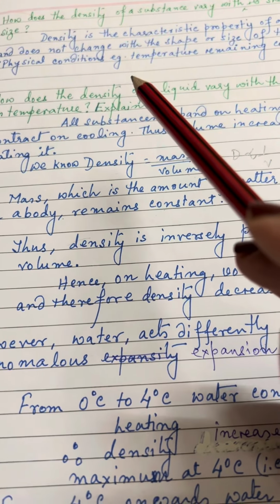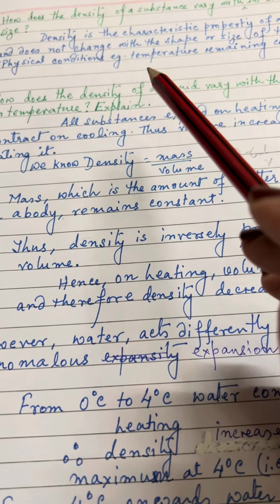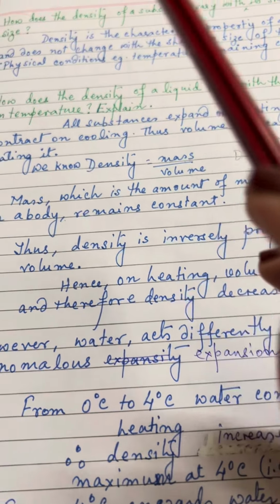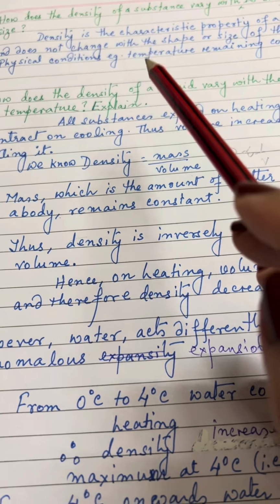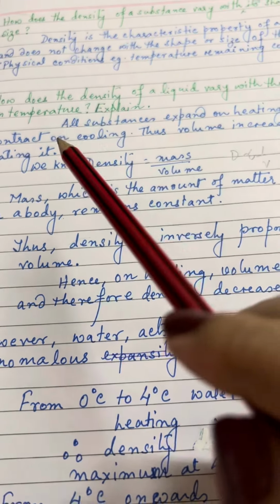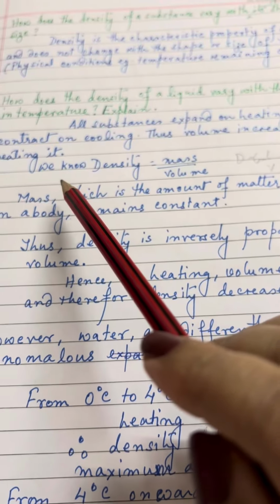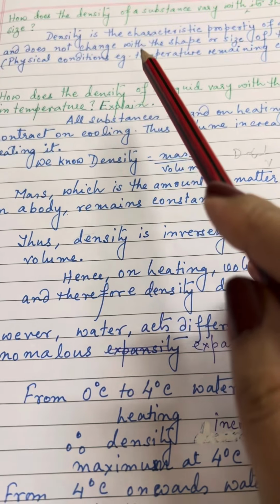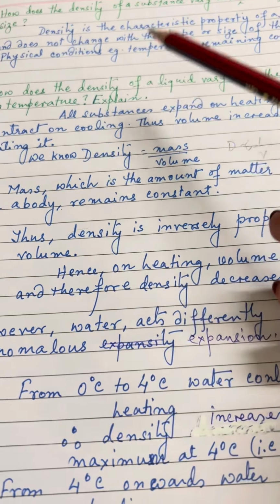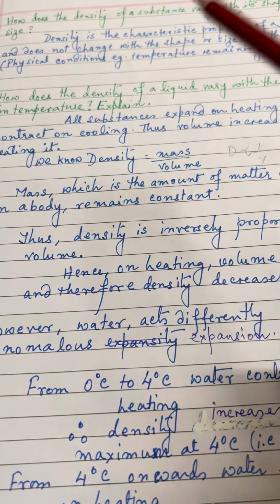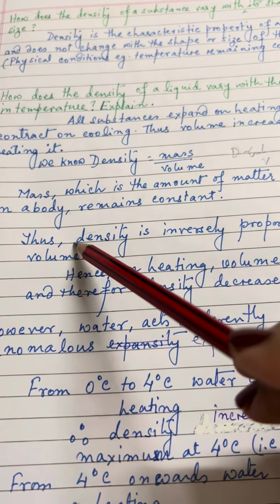Now if we take that iron and hammer it and thereby change its shape or size, for 1 centimeter cube, it will still have a mass of 7.8 gram. That means its density will not change, unless of course the temperature changes, it is being heated, and on heating of course there will be a volume expansion and then the density will change.